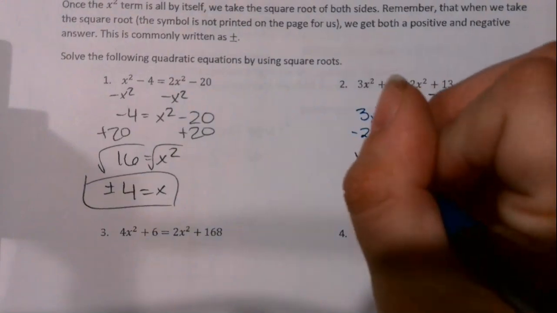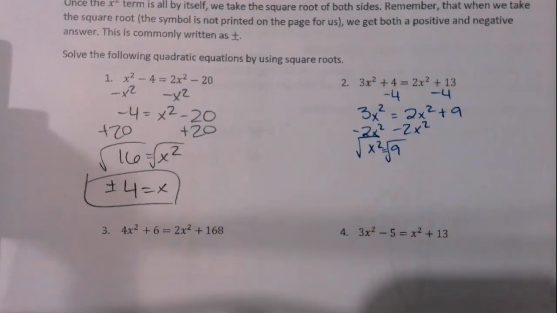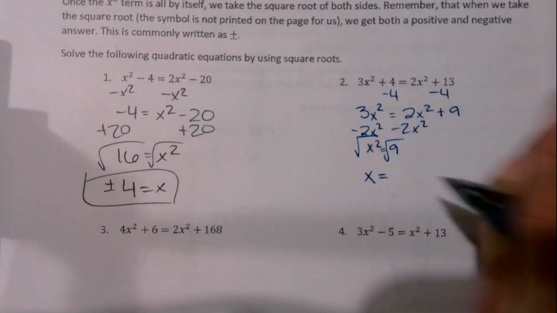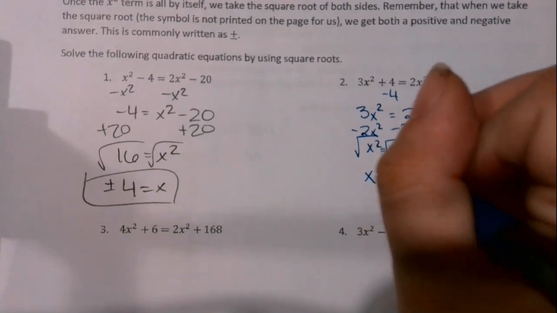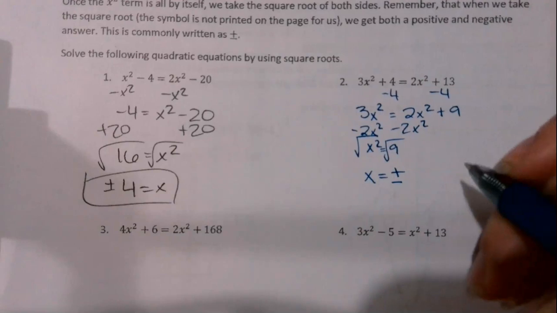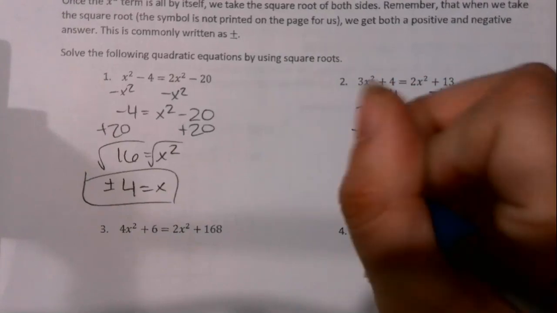I want to take the square root. And then I get x on the left. Because I'm taking the square root, it's going to be positive and negative. And the square root of 9 is 3.